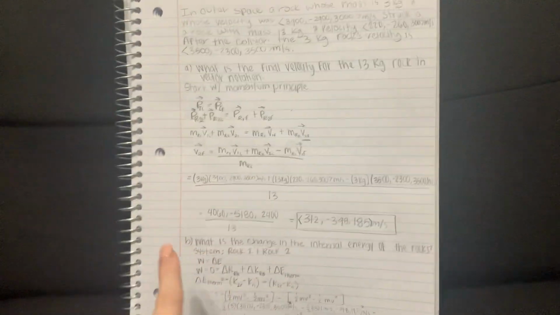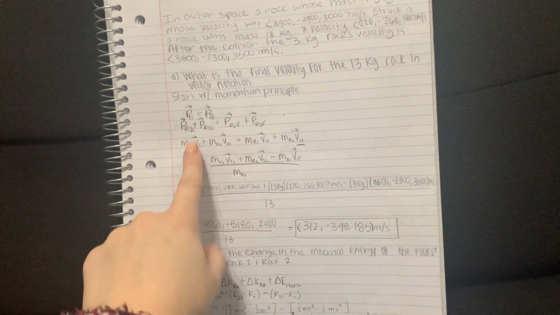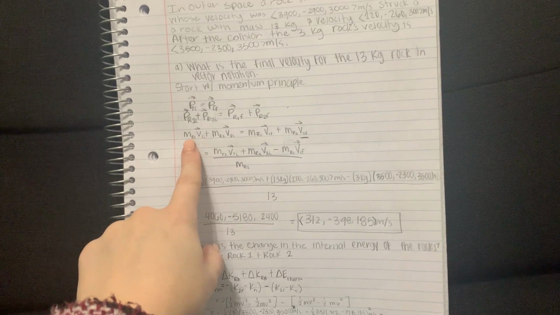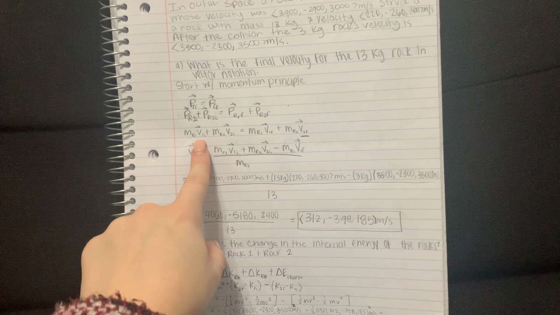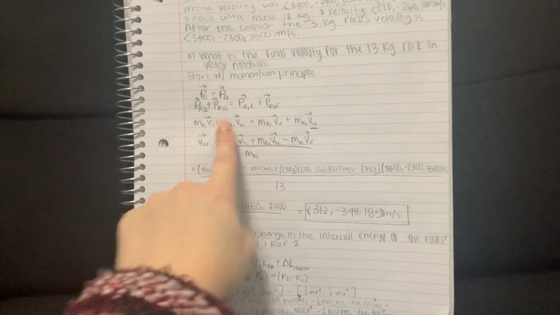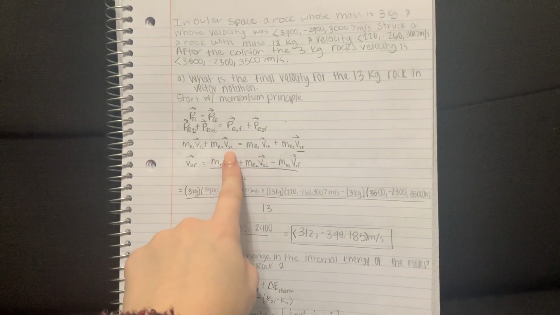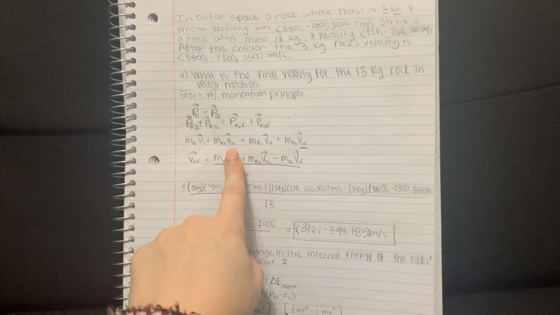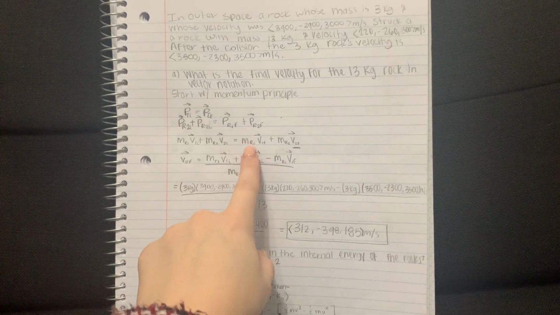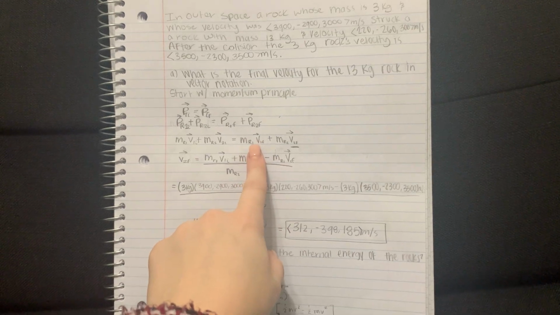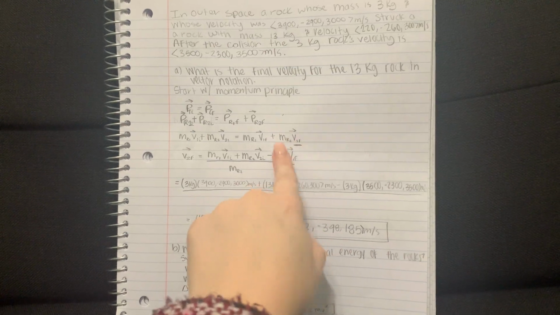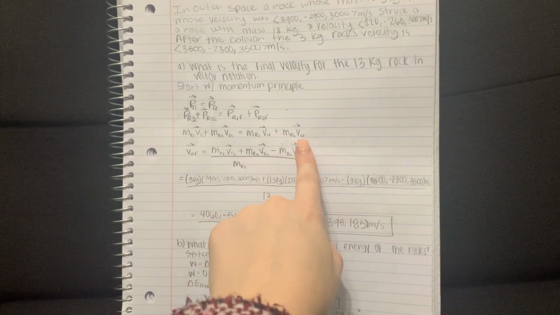And then we can break up our P, so the momentum equation is mass times velocity. So we have the mass of rock 1 and rock 1's initial velocity, plus the mass of rock 2 and the initial velocity of that, equal to the mass of rock 1 and its final velocity plus the mass of rock 2 and its final velocity. And this is what we're trying to solve for, which is this V2 final right here.